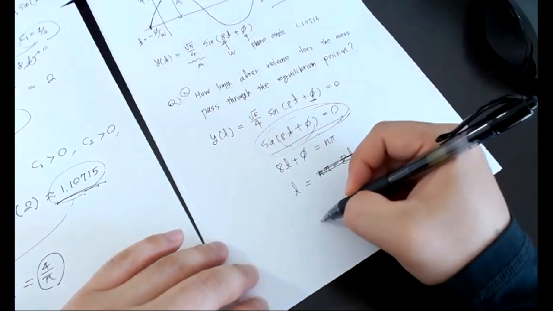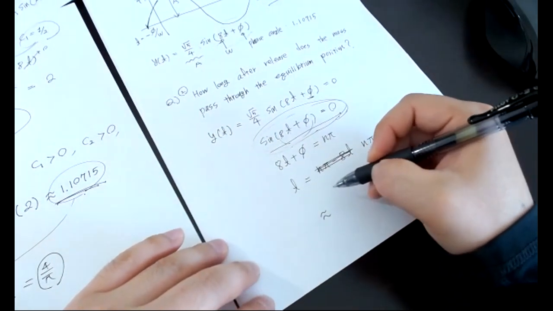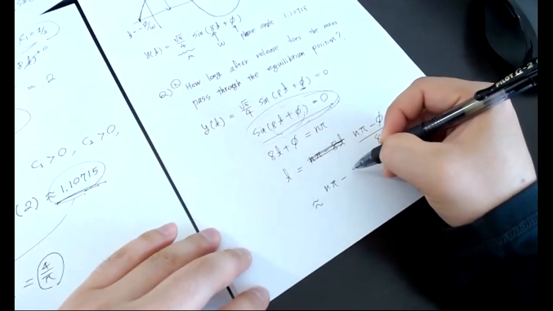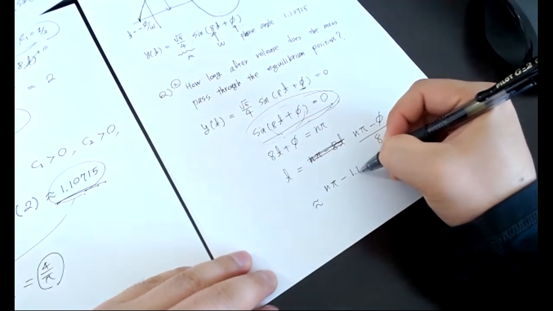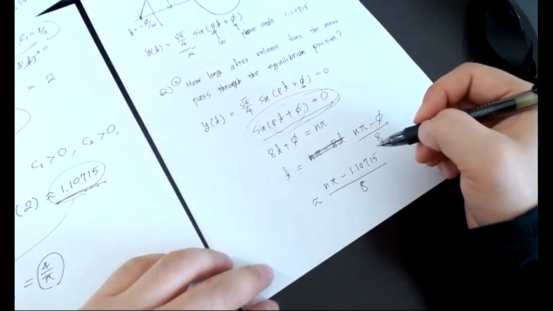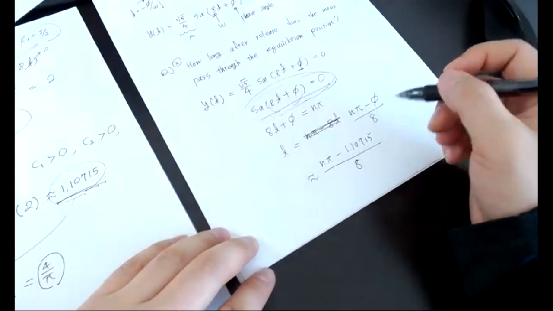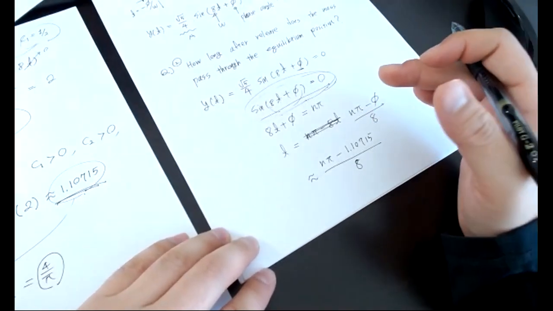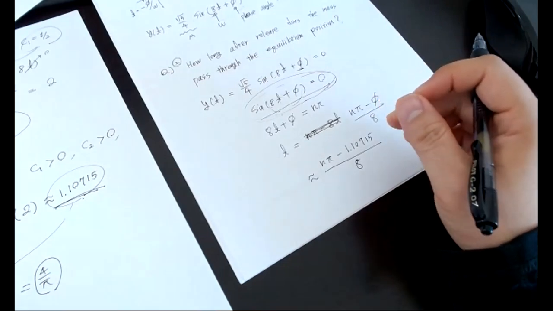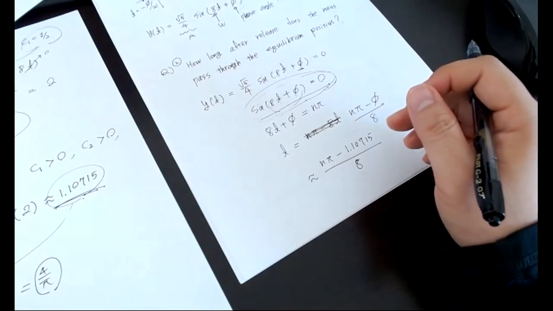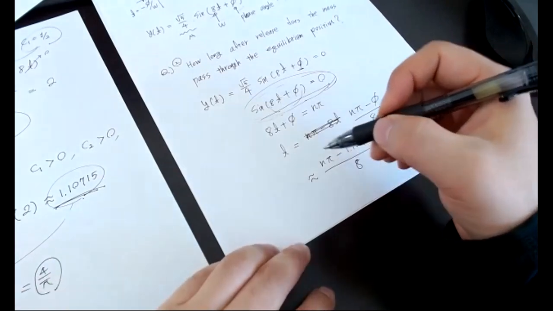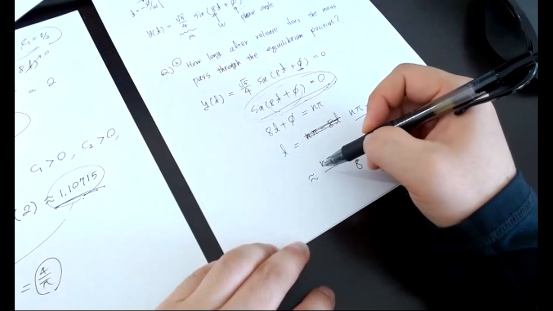That's approximately what? n pi minus the base angle, which was 1.10715, over 8. Okay, all right. But we want to determine the first time t when the object just crosses its equilibrium position. So I'm going to plug in 1 for n.